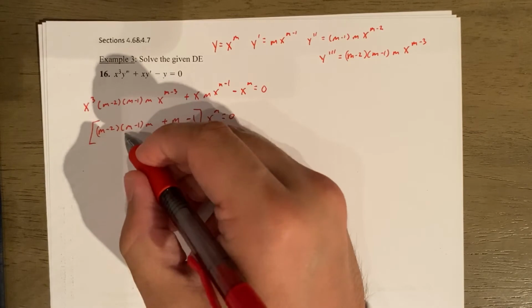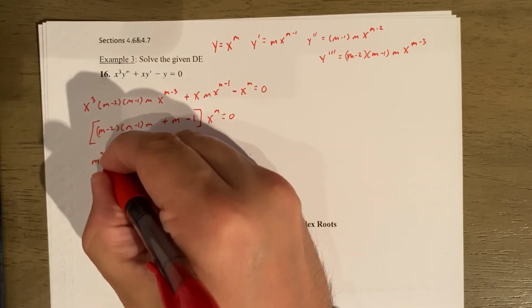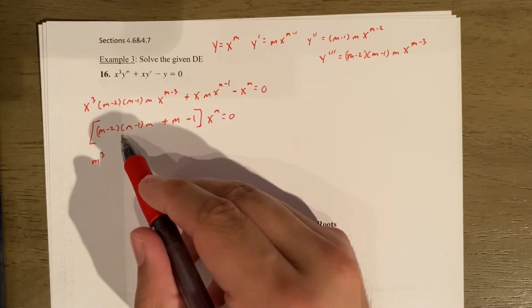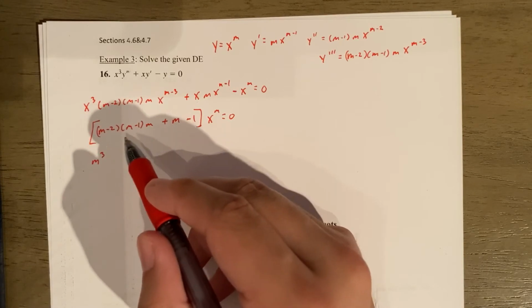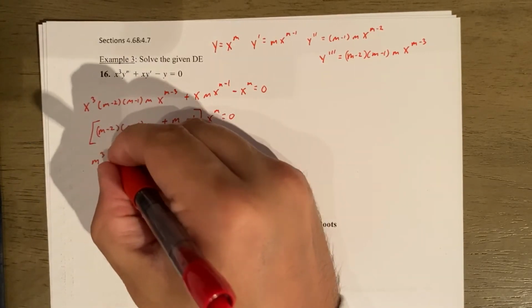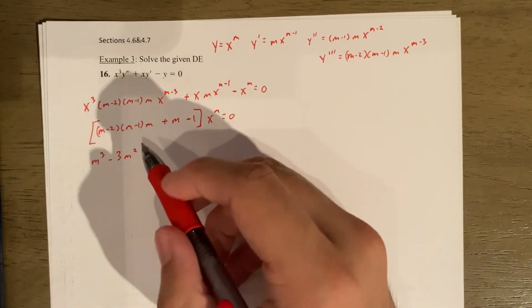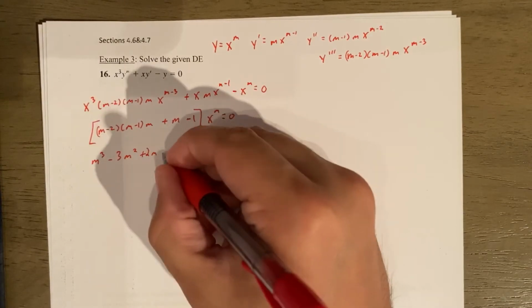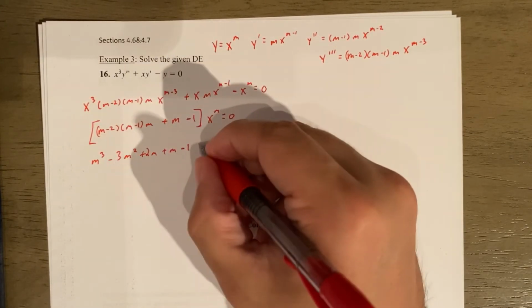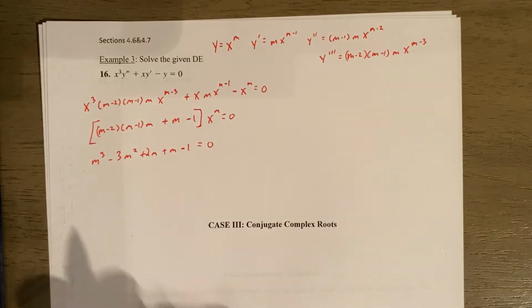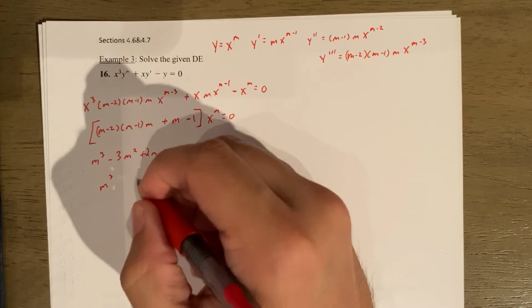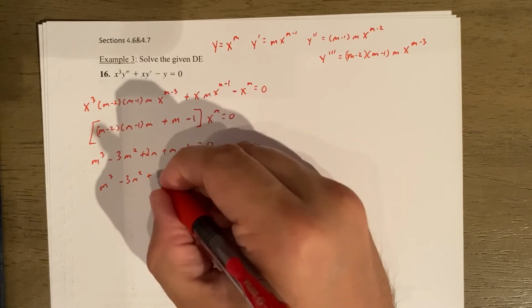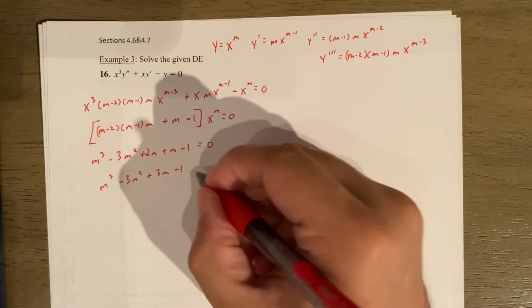m times m is m squared times m is m cubed. m times negative 1 is negative 1m. Negative 2 times m is just negative 2m. So negative 1m minus 2m is minus 3m, times m is minus 3m squared. I'm sorry, that could have been confusing. Negative 2 times negative 1 is just positive 2 times m, so plus 2m plus m minus 1 equals 0. Combine my like terms: m cubed minus 3m squared plus 3m minus 1 equals 0.